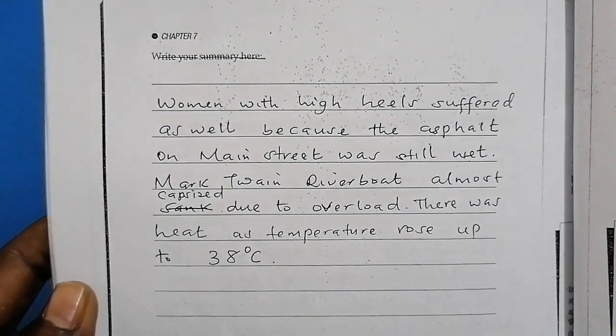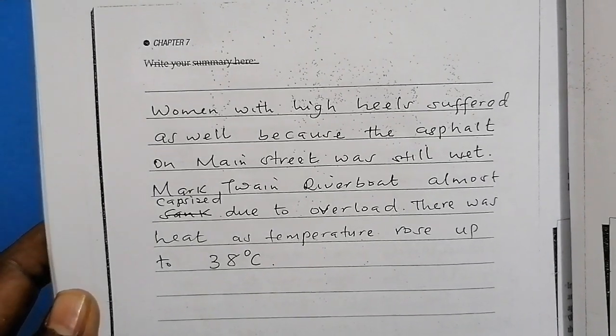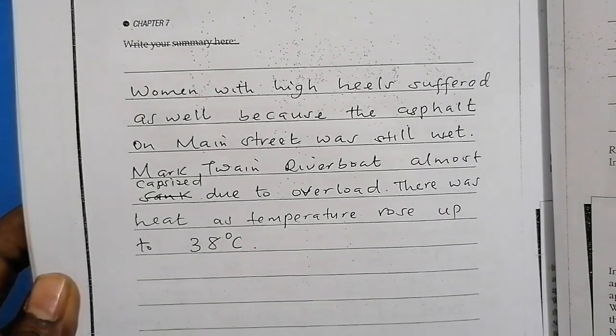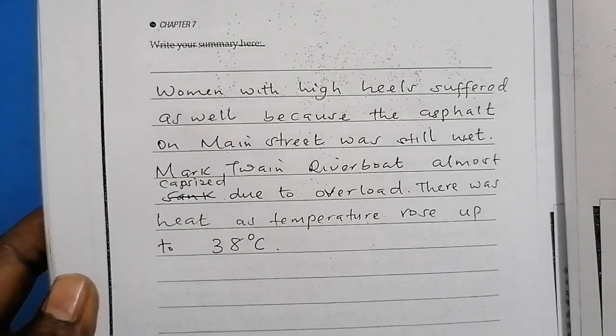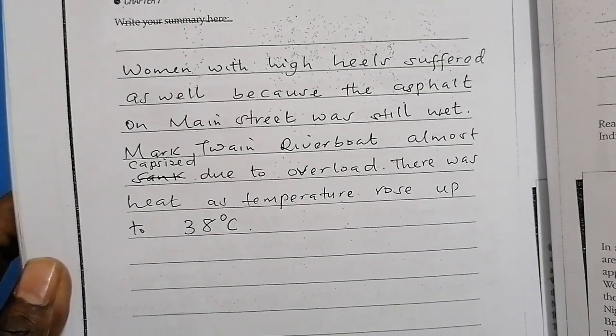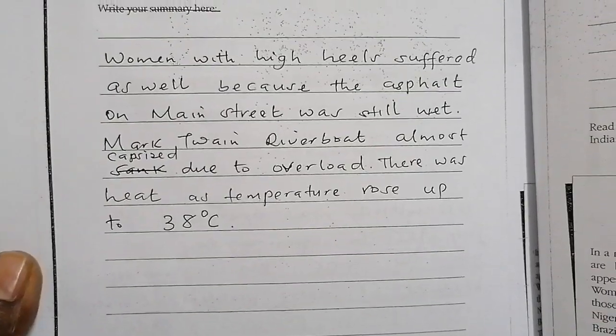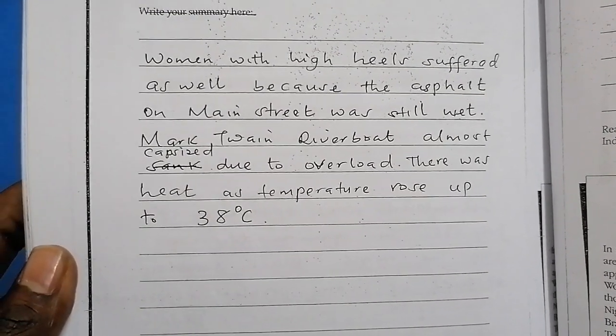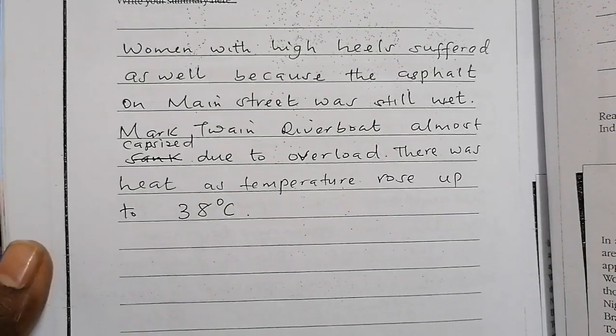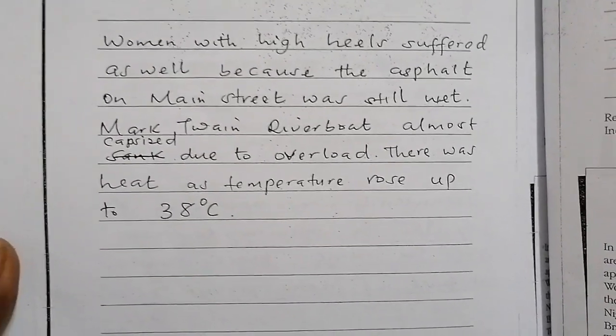So you will realize that the women's heels suffered as well because their heels were stuck because the asphalt on the Main Street was still wet. Mark Twain riverboat almost capsized. That is, it has the same meaning as almost sunk due to overload. There was heat as temperature rose up to 38 degrees Celsius.